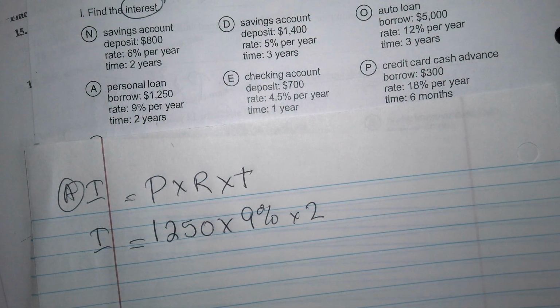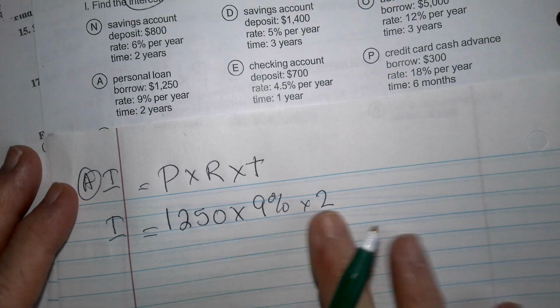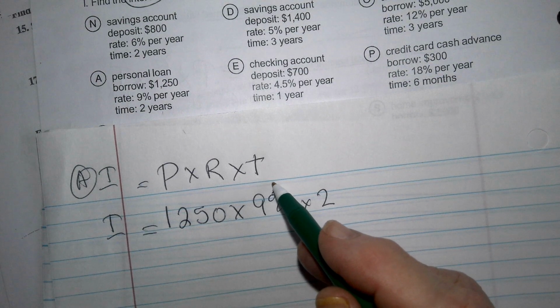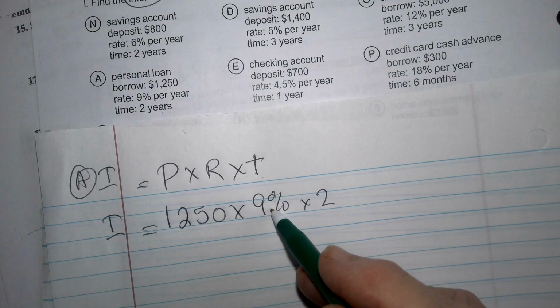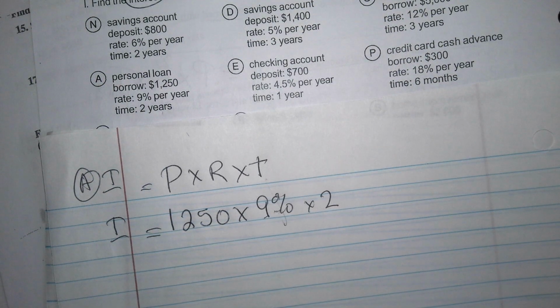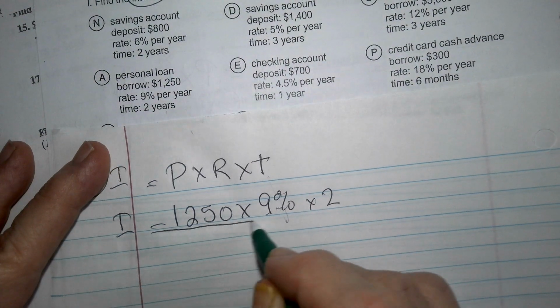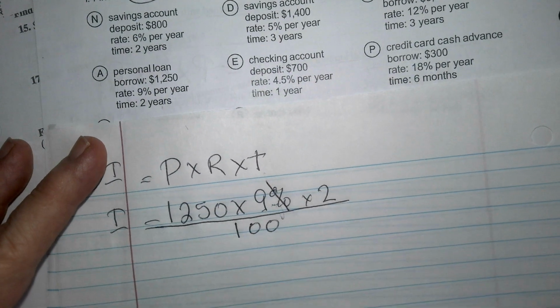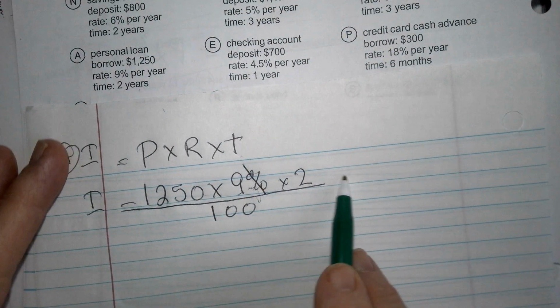Especially on compounded. It eventually works out to 18, but I'm still going to do it. If I do decimal, I've got to drop this, and I'm going to make the mistake of putting a 0.9 rather than 0.09. So I don't want to make any mistakes. So I'm going to do it this way still, where I drop the percent and I'm putting it on the bottom. So we're going to work with our whole numbers.